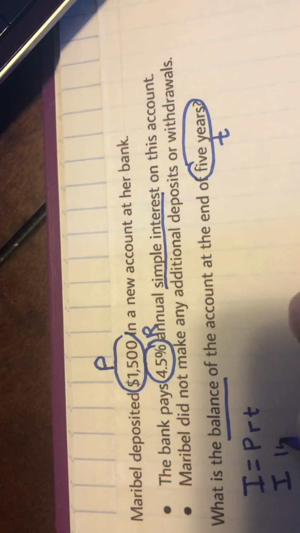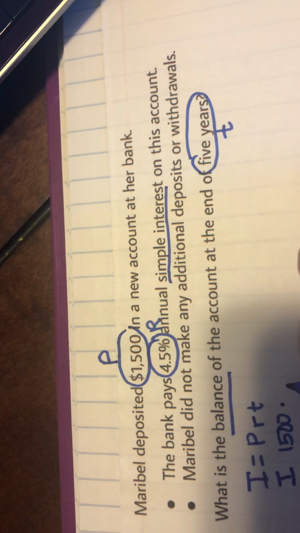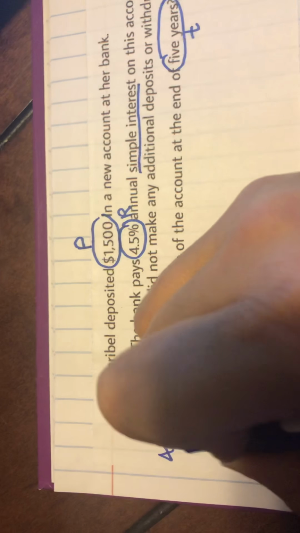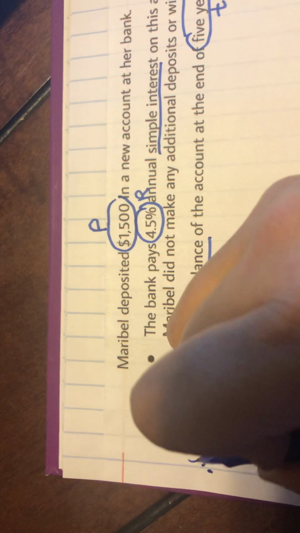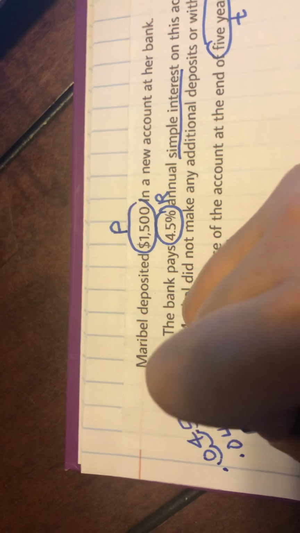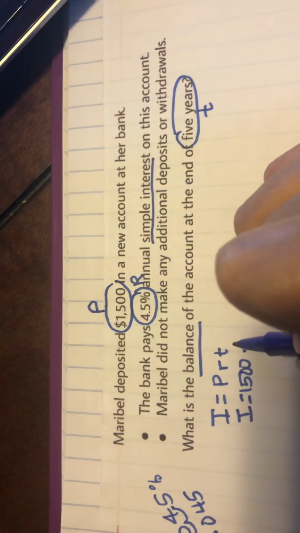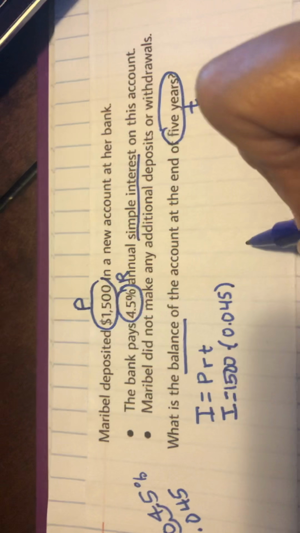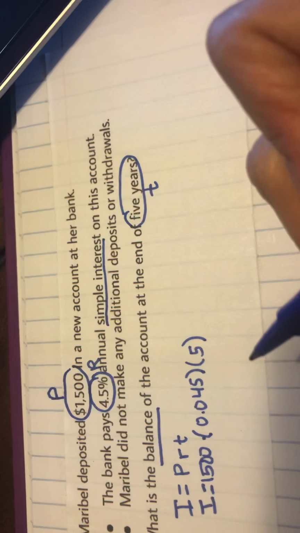My principal was $1,500 times 4.5%. Let's turn that 4.5% into a decimal, and I'm going to do that over here to the side. What does 4.5 percent, if I move my decimal 2 places, give me? That gives me 0.045. So I have 1,500 times 0.045 times 5 years. I'm going to multiply all of that together.